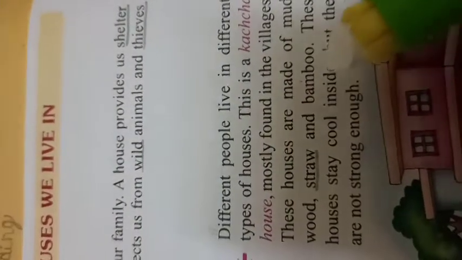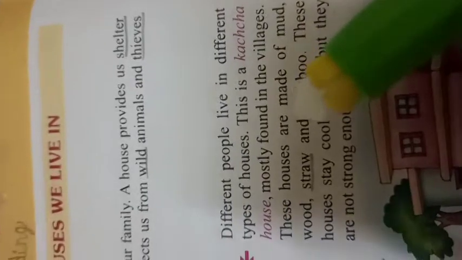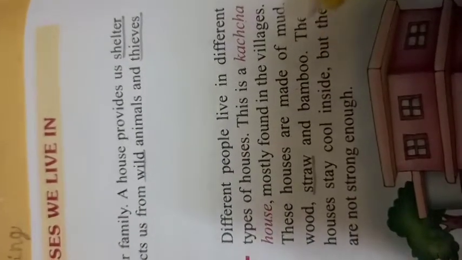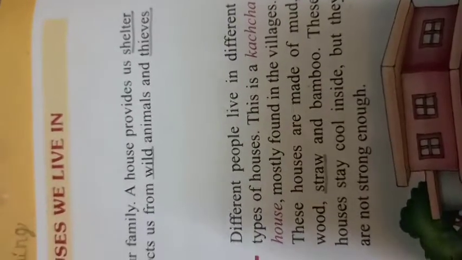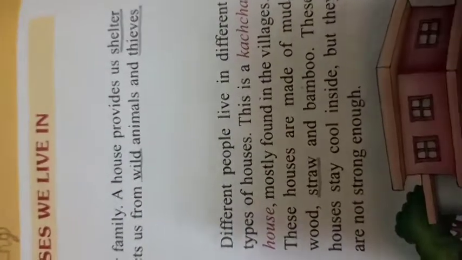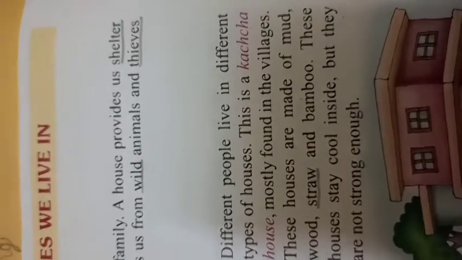Children, about the kacha houses, what did they tell us? They told us that kacha houses are mostly found in the village areas. And when we see a kacha house, what materials is it made up of?